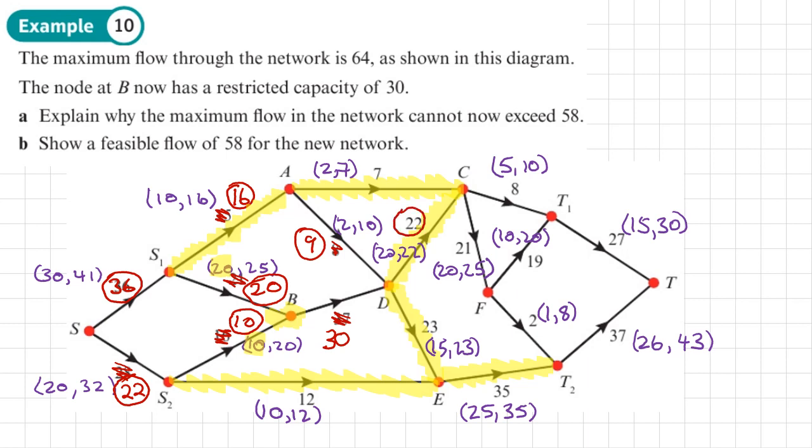We'll keep that saturated, and we'll need to reduce this down by 6 because you want to go from 45 down to 39. So I can reduce this to 17. That's fine because that's above the minimum. So we'll change that to 17. So now we've got 39 going in, 39 coming out. We kept this one at the bottom saturated at 12.